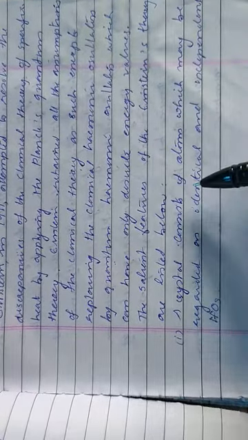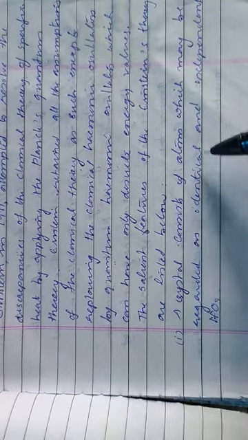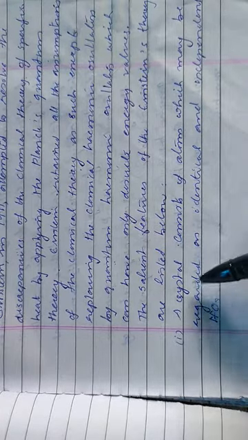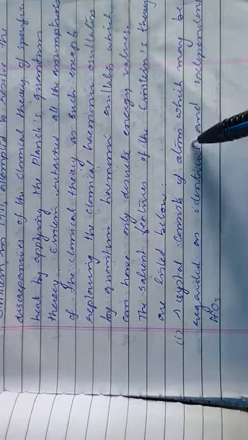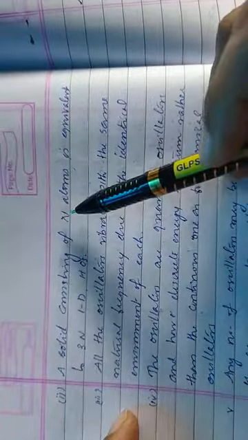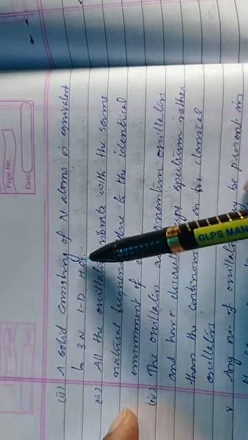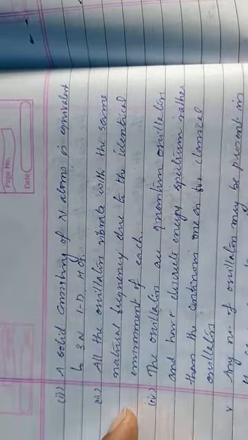A crystal consists of atoms which may be regarded as identical and independent harmonic oscillators. The second point is that a solid consisting of n atoms is equivalent to 3n one-dimensional harmonic oscillators.